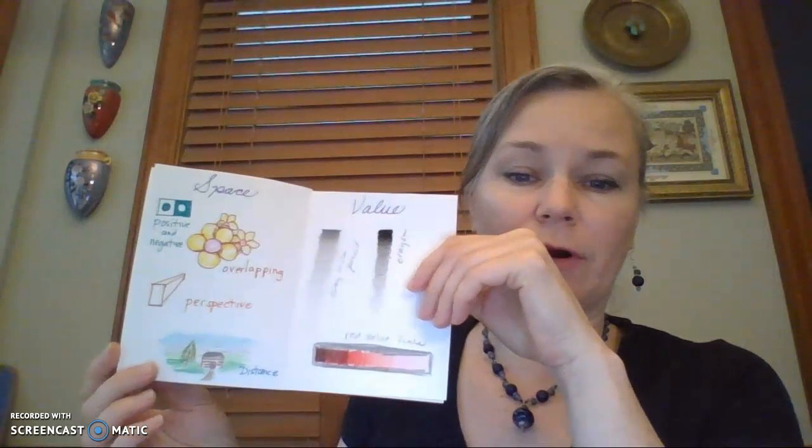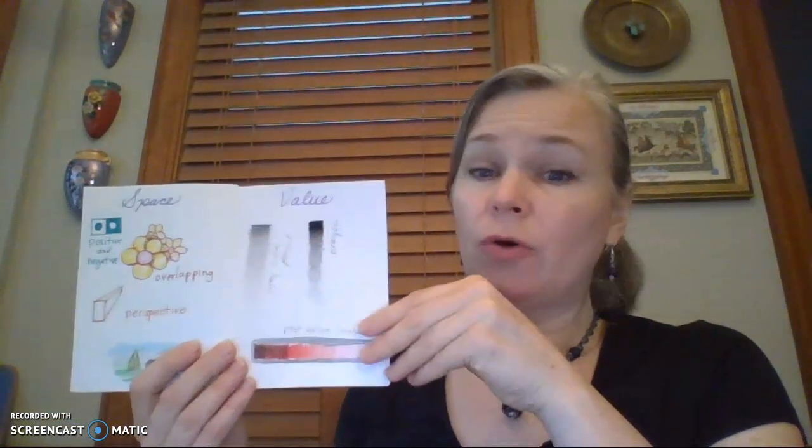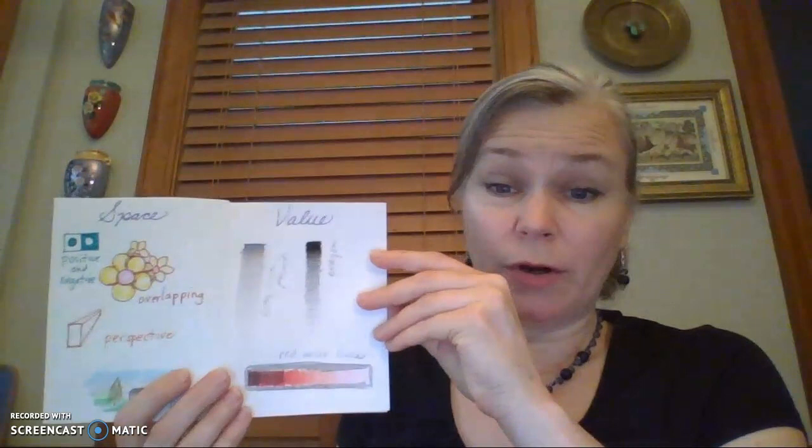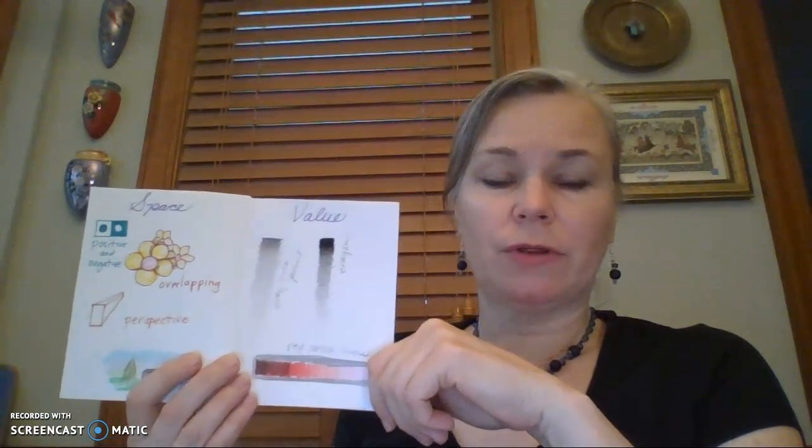And so, again, this doesn't have to be a fancy work of art that you put in here. What we're trying to do is just do something like taking notes, but taking notes in an art way. So it's not just words, but you can put pictures and sketches and kind of create your own little examples so that you have something to reference and remember what these terms mean.